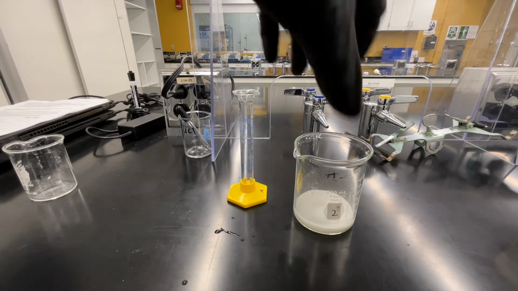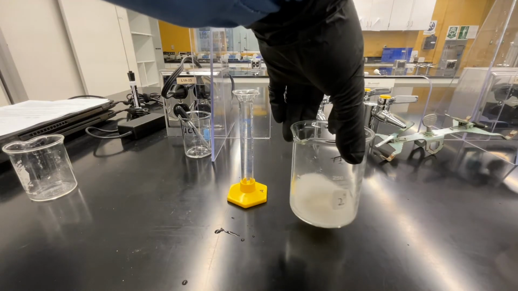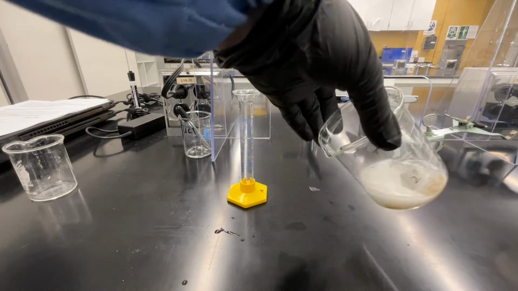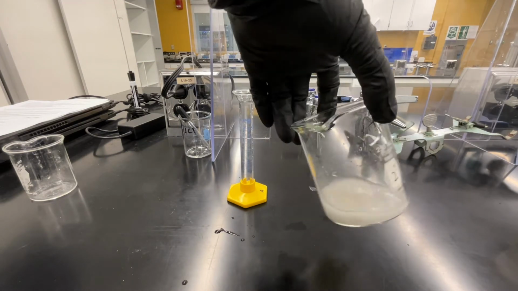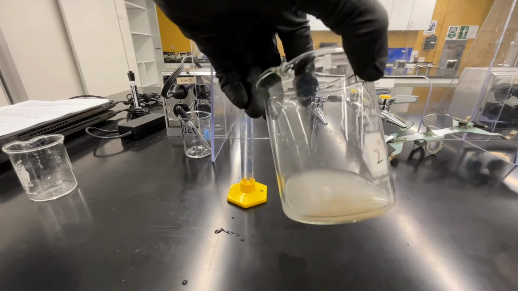Again, you want to think about why it is that we're adding hydrochloric acid and what it's doing in this mixture of solids. What is it reacting with? What is it forming? And how does that help us in this situation where we're trying to separate these components of the mixture?